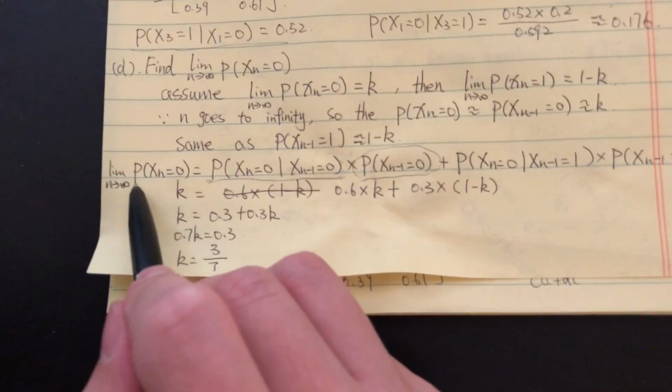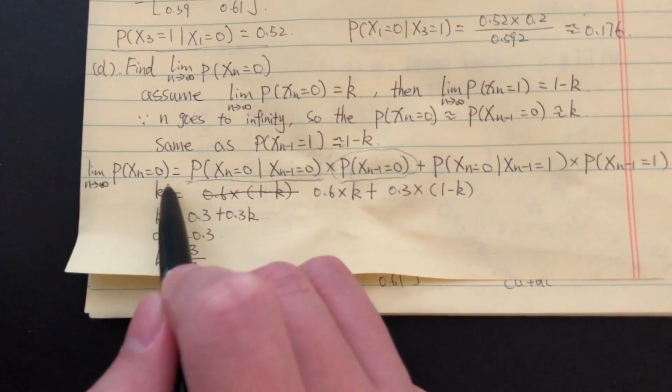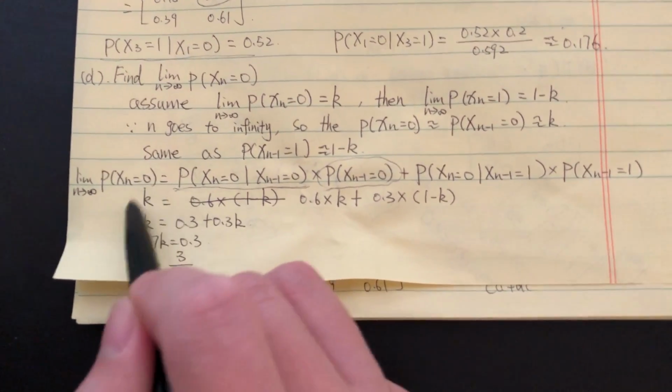And for the probability of xn, it is what we assumed, k.